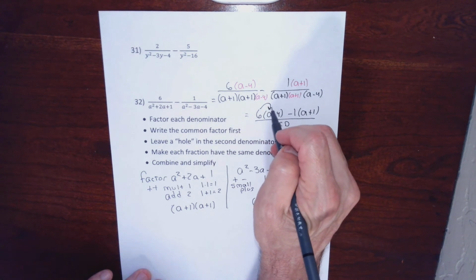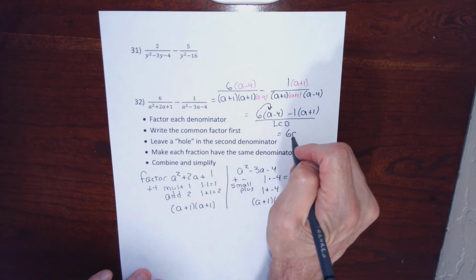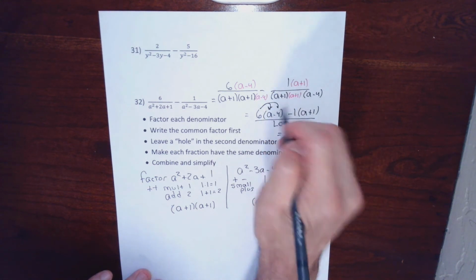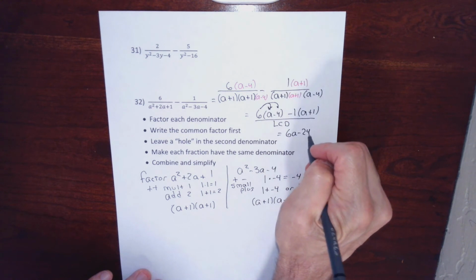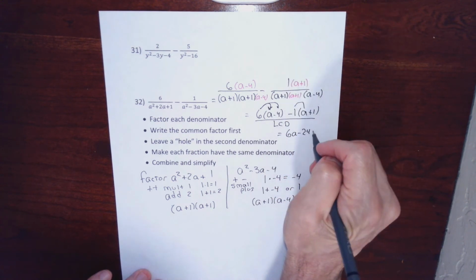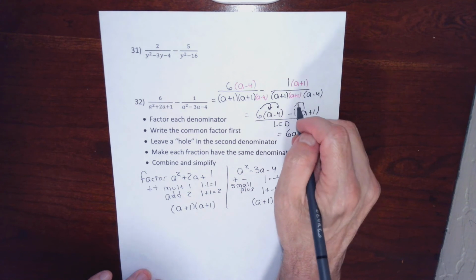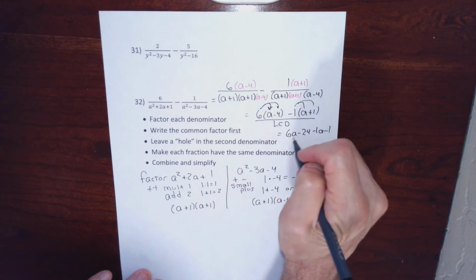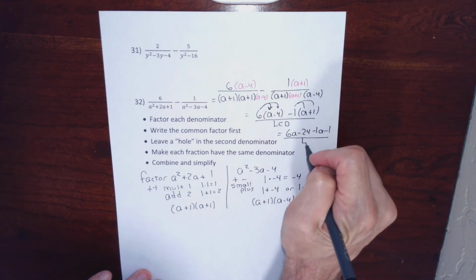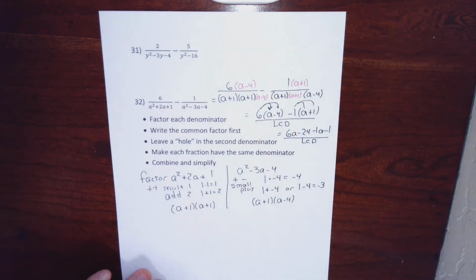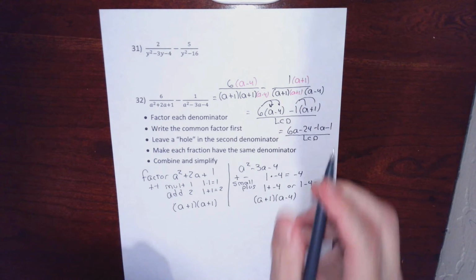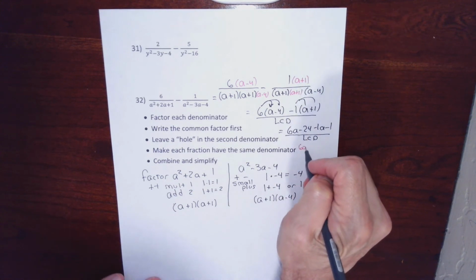I'm going to multiply 6 times a and get a 6a, 6 times minus 4 and get a minus 24, minus 1 times a and get a minus 1a, and minus 1 times 1 and get a minus 1. Still not going to write all 3 pieces of the denominator because I don't have an answer yet. And in the numerator, I'm going to combine like terms.